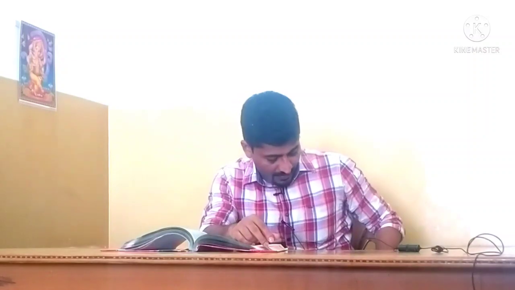Then in 10th chapter, microbes in human welfare, you have to concentrate on the scientific names of the microorganisms that help human welfare. Then one more important topic, sewage water treatment. Sewage water treatment is usually asked for the 5 marks question. What is sewage water? And explain the treatment of sewage water, that is asked for the 5 marks question. You have to concentrate on that.